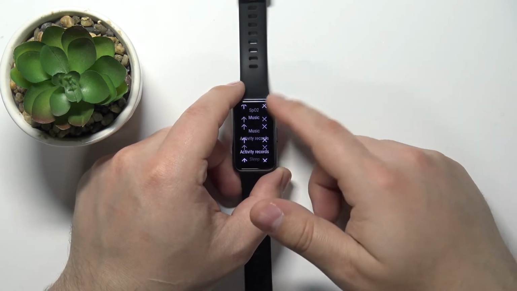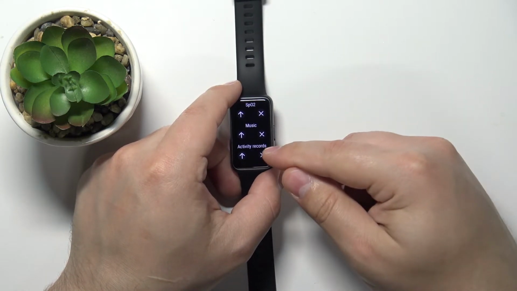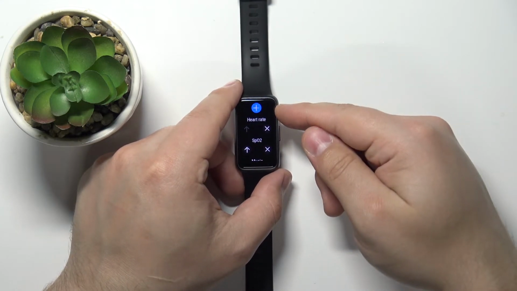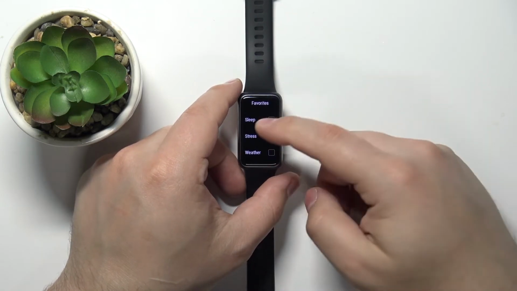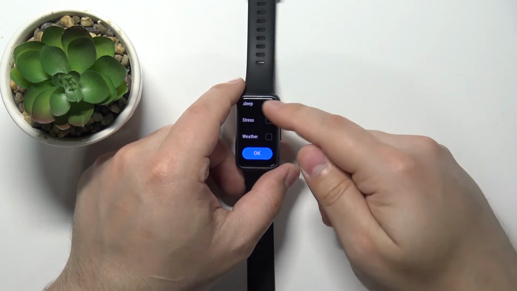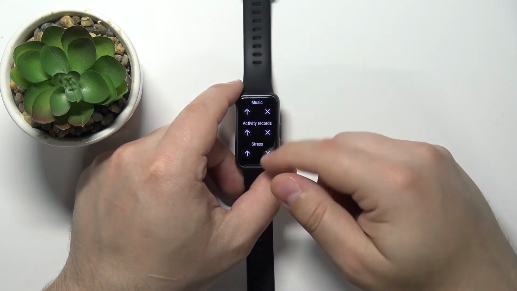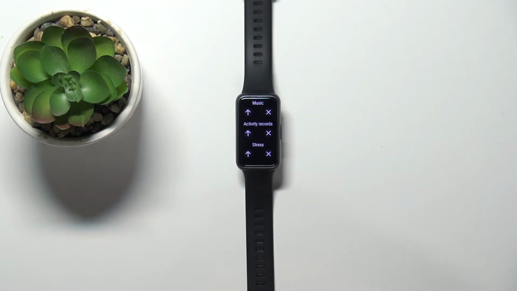So let's say I want to remove the sleep widget. So I'm gonna tap on the X button right here, under it, to remove it. And now I can scroll up and tap on the plus button to open the list. And here we can select another widget to add it. For example, I'm gonna select stress and tap on OK. And now the stress is on the list. So that's how you remove and add widgets on this list.